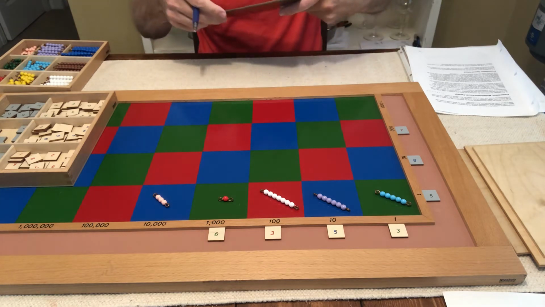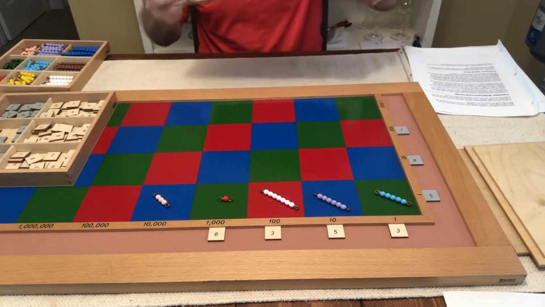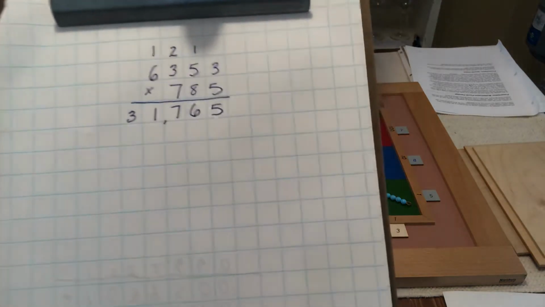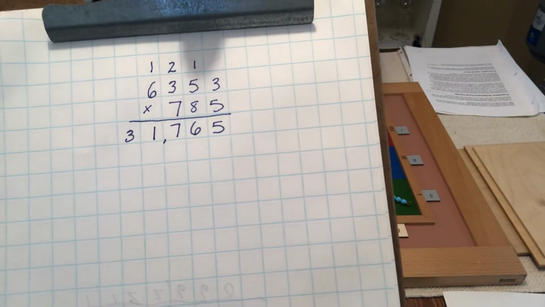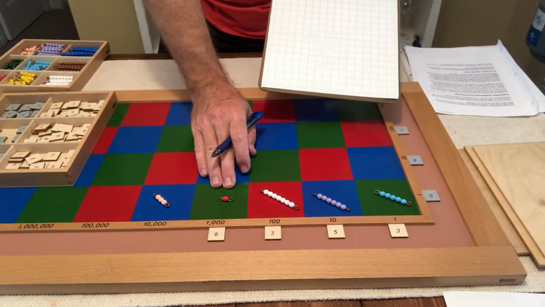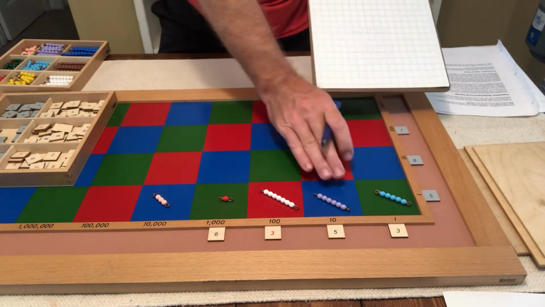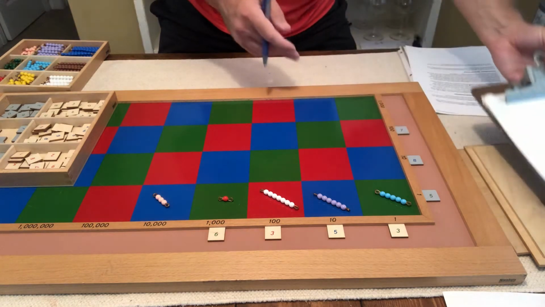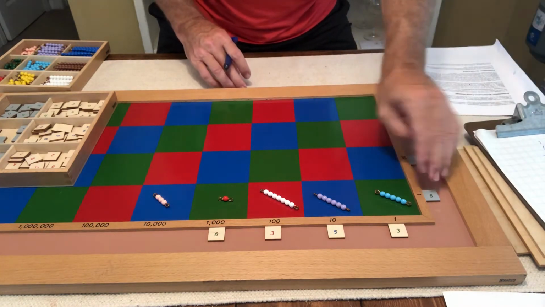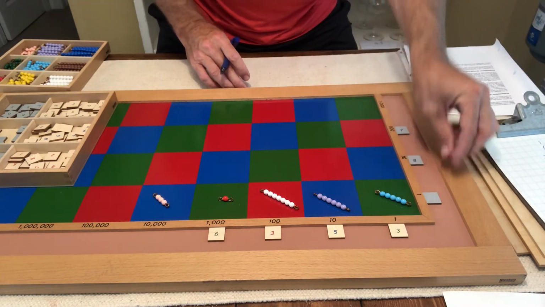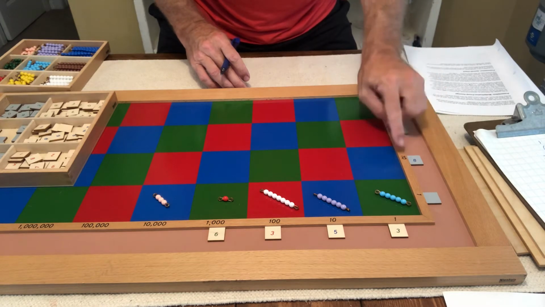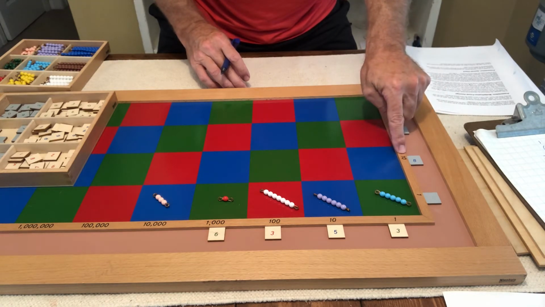So 31,765 is our first partial product. We're done with the ones place, so I'm going to turn this one over. We're just going to concentrate on the tens place right now.